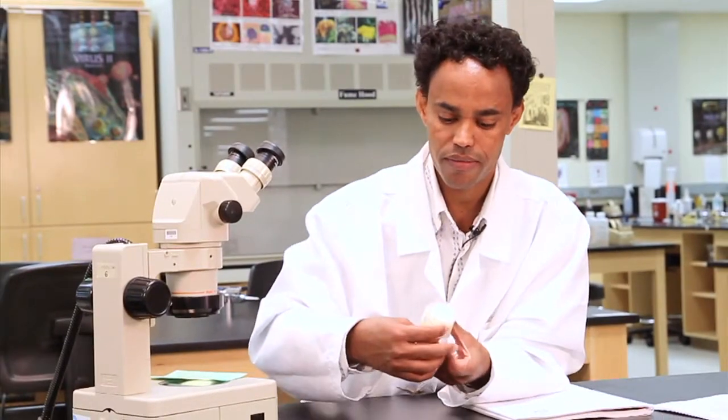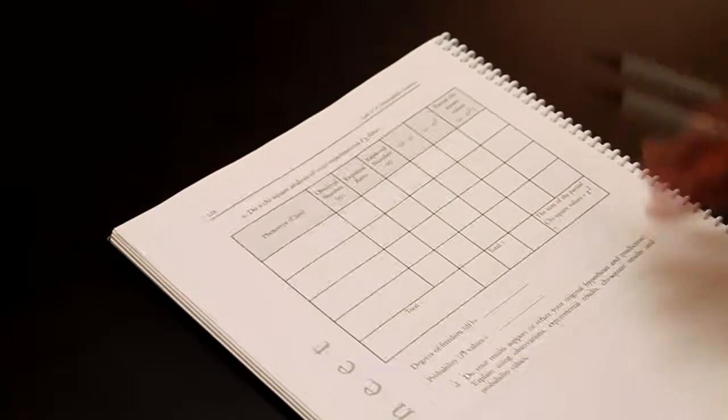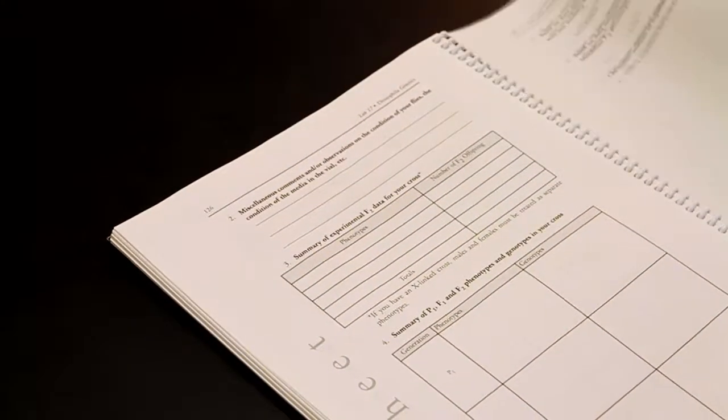Pay close attention to how your instructor tells you to turn in your files and flies. Your professor will also provide information to you on how to perform the chi-square test and form a hypothesis and prediction for your Drosophila experiment.